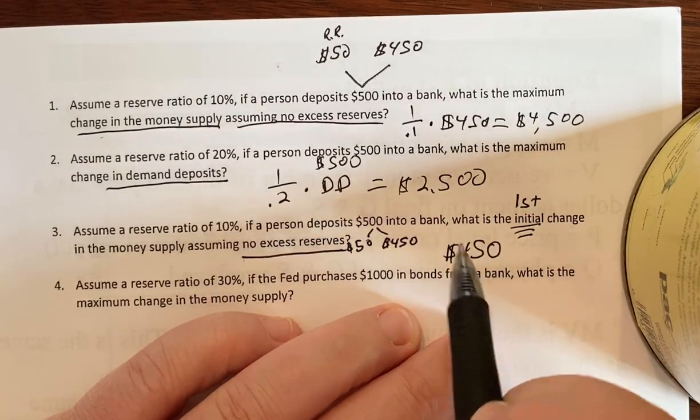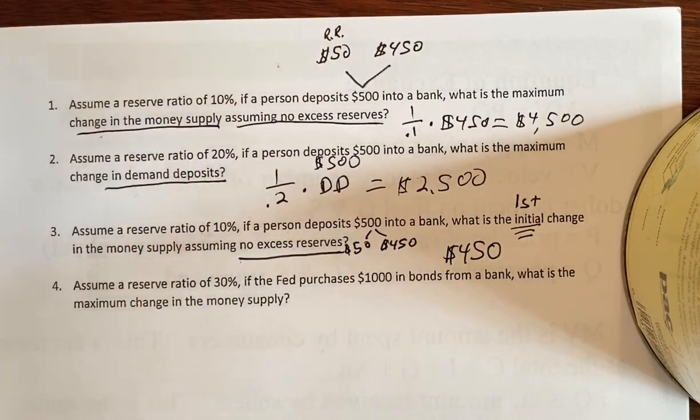I know it's weird, but number 1 is the money being loaned out, deposited, loaned out again, deposited, loaned out again. That's what number 1 is assuming. Number 3, they just want to look at the first loan, which would be 450, the amount of the excess reserves. Hopefully that makes sense.